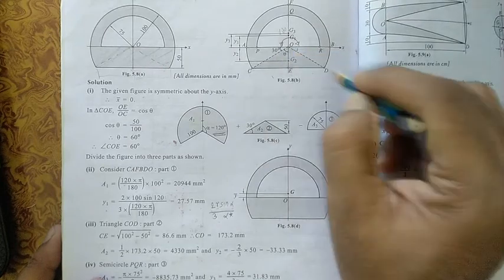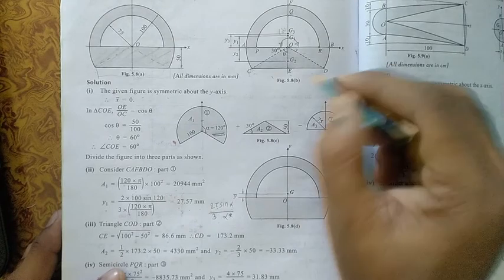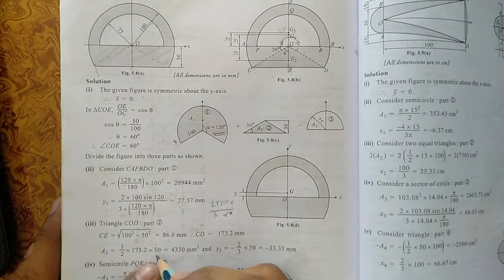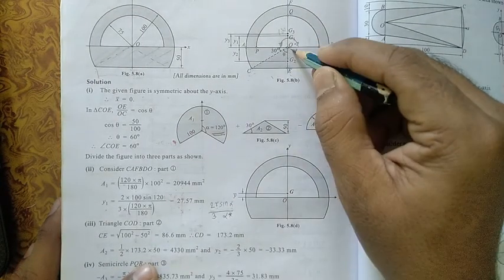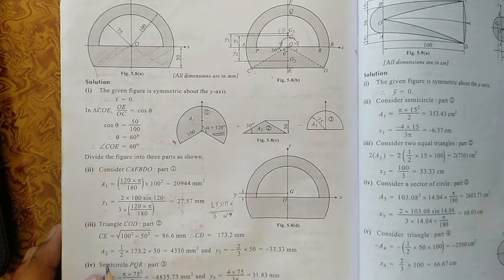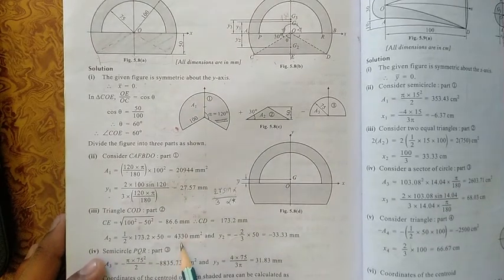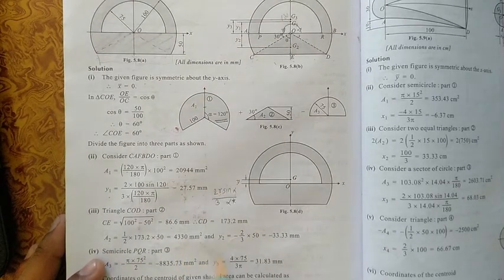So what's about the area of this triangle? Area of this triangle is nothing but 1/2 base length, which is 173.2, multiplied by height, which is 50. Okay. So substitute here. After doing calculation, we can get the area for the same is nothing but 4,330 mm square.